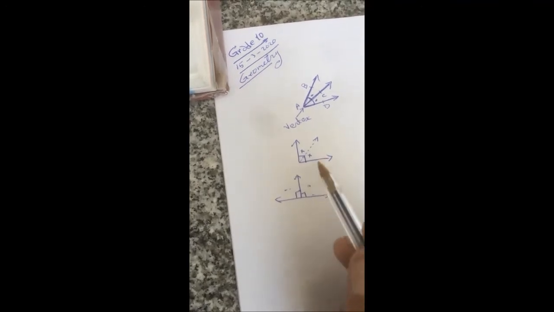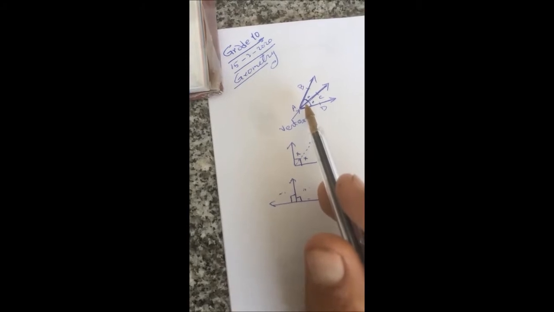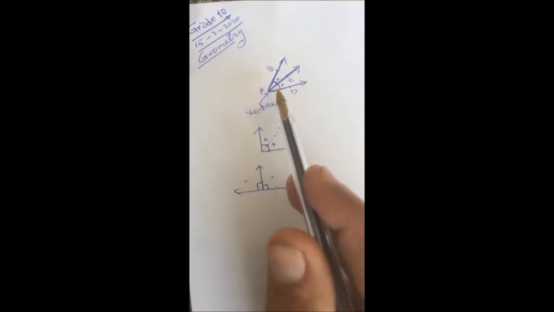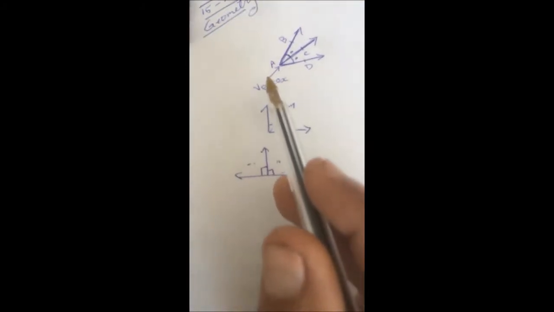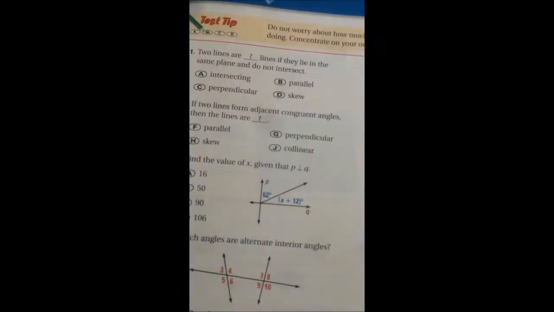Perpendicular maybe, but someone drew this figure before and told me, mister, it's not supported, it cannot be a 90 degree angle. I can draw it as two congruent acute angles. So what about collinear? What's the meaning of collinear?